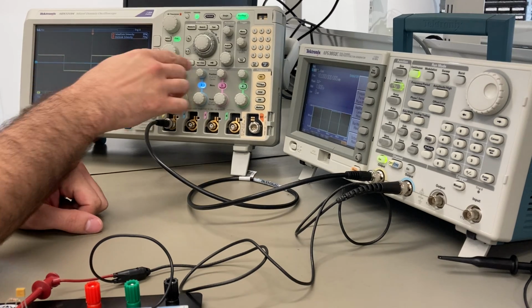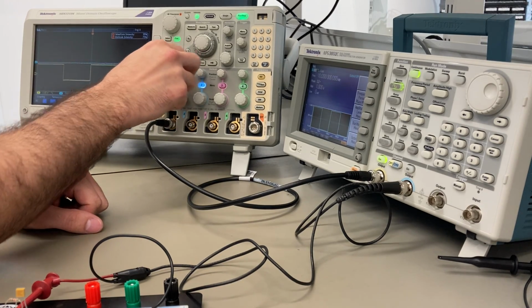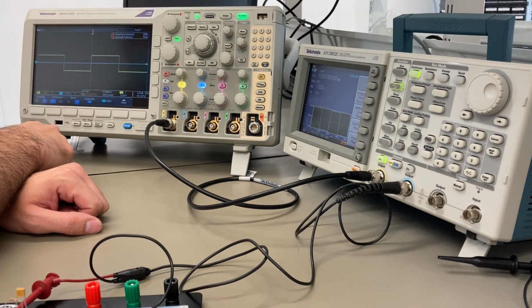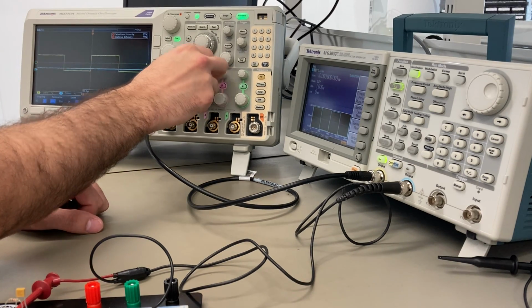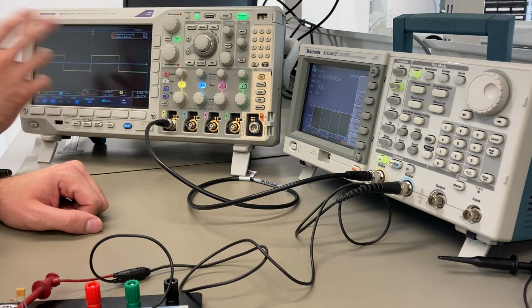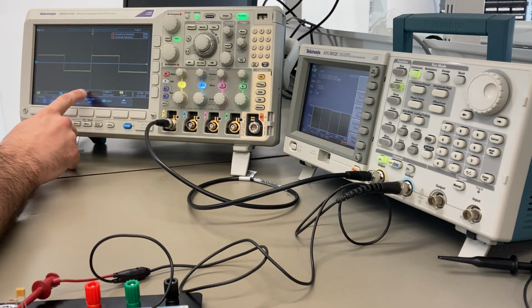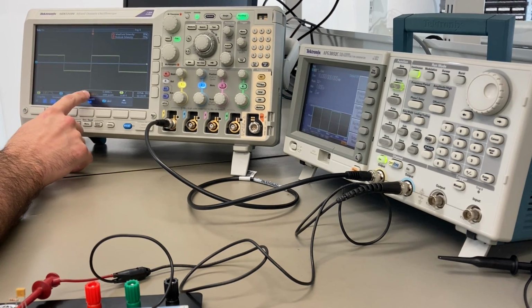If I just hit the center button, if I just press that knob in, it goes ahead and recenters. And it does the same thing for both channels. I hit that center button and it recenters. I can also change the entire time scale here. Currently, each box corresponds to 20 microseconds.